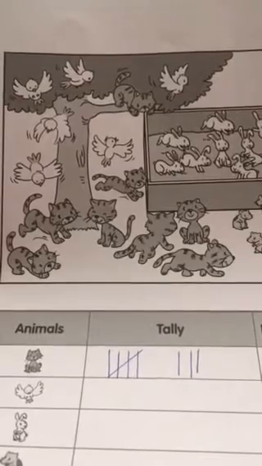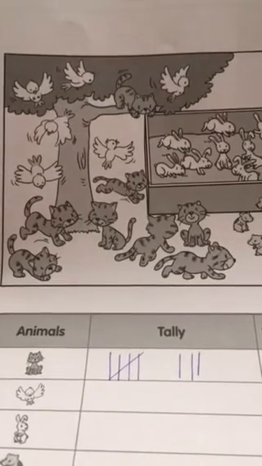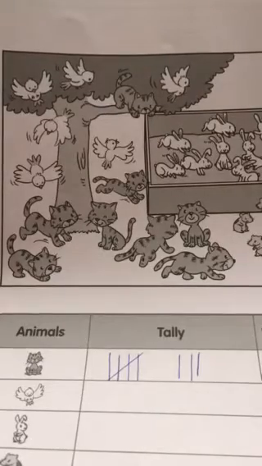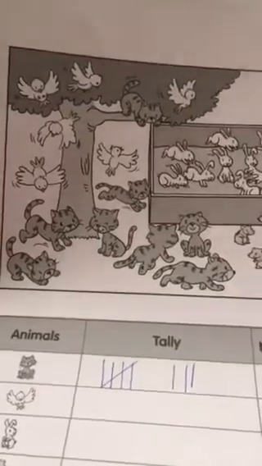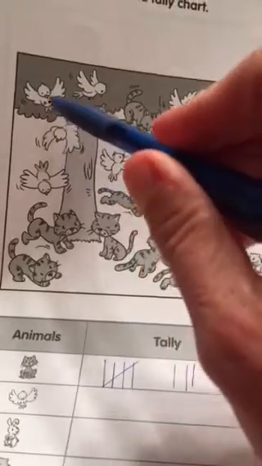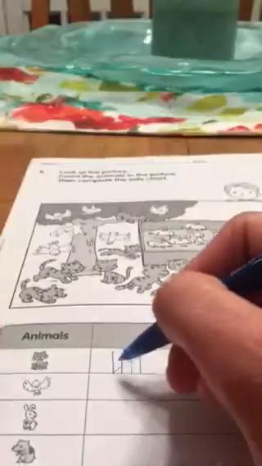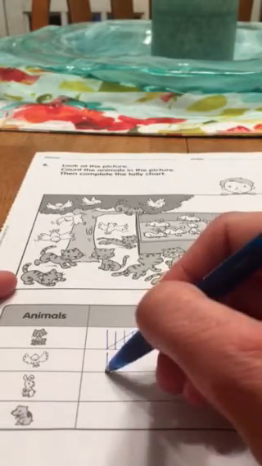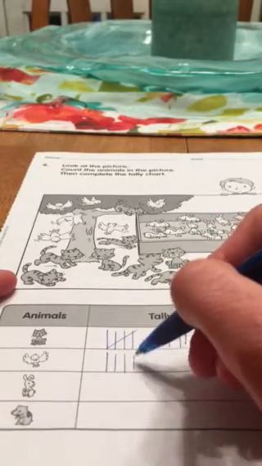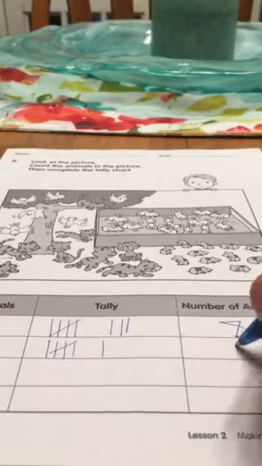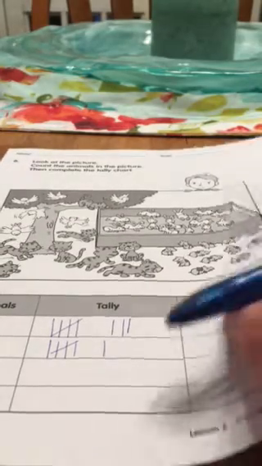All right, so let's take a look at the birds in the picture. How many birds do you count? If you said 6, you're correct. 1, 2, 3, 4, 5, 6. So now I'm going to make 6 tally marks. And I'm going to write the digit 6.